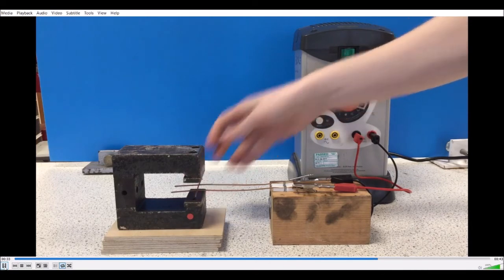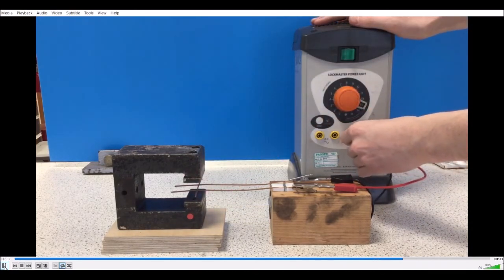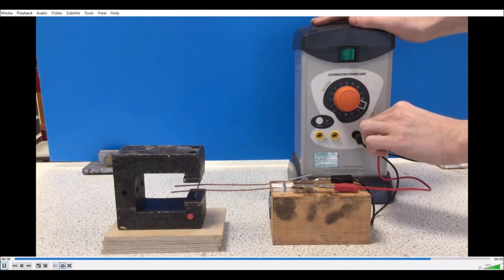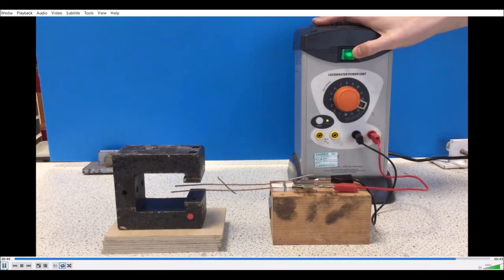Finally, if we now reverse the direction of the current again, we should now see a force to the right.